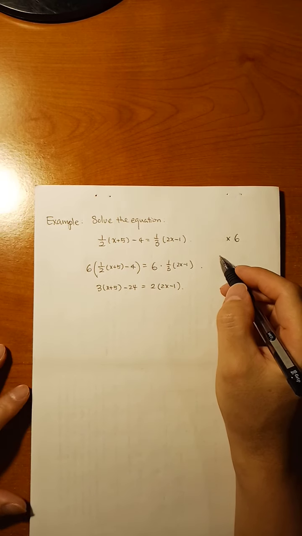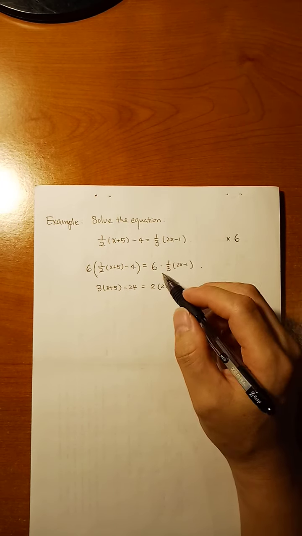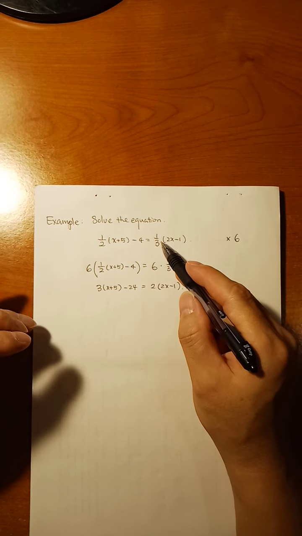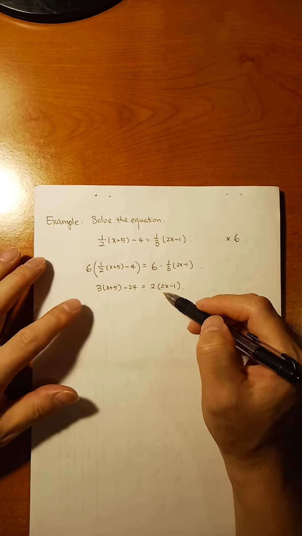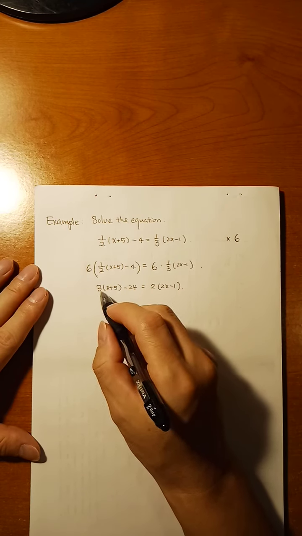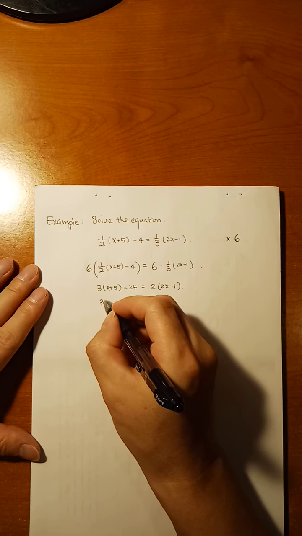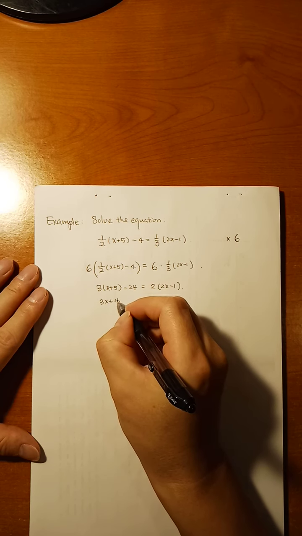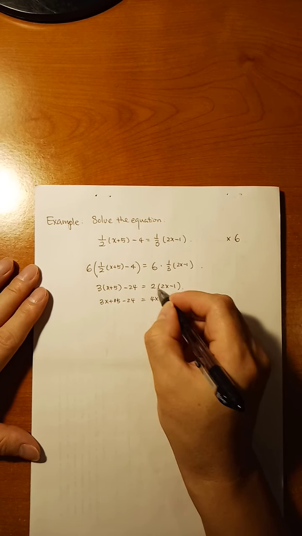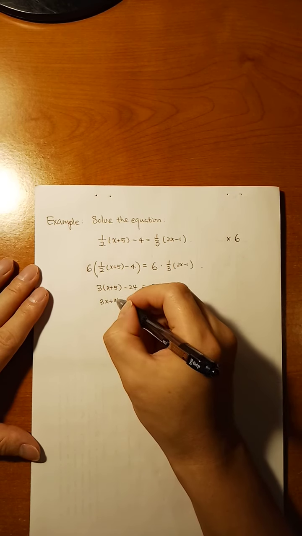You see, after multiplication by the least common multiple of the denominators, you transform the problem with rational numbers to a problem with only integers. And now you can do the distribution. 3 times x, 3 times 5, minus 24, 2 times 2x, 2 times 1, negative 2.